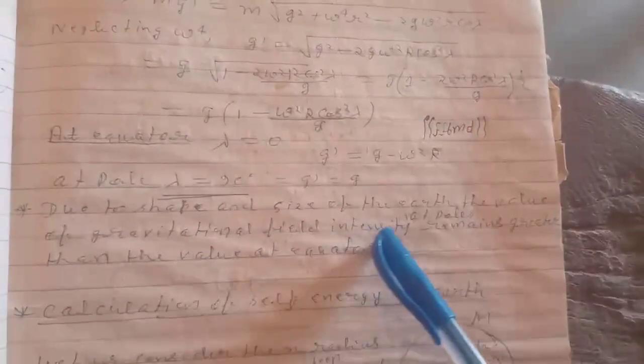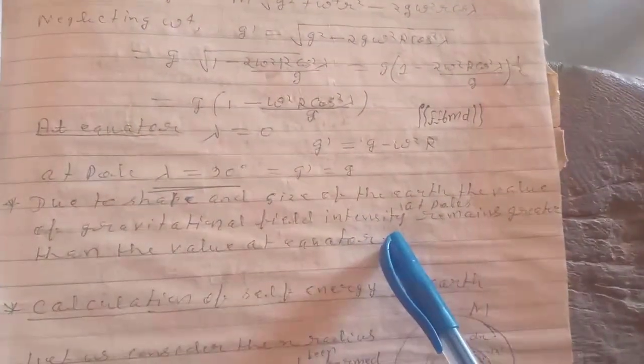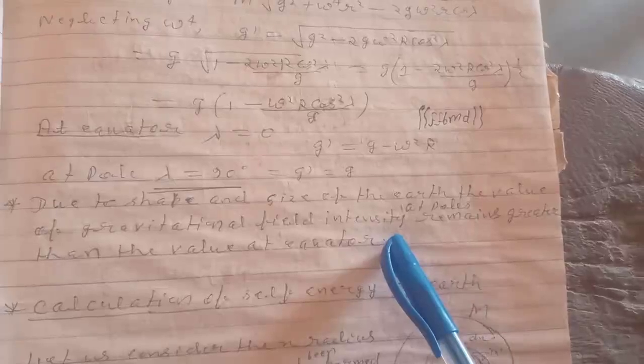Due to the shape and size of the earth, the value of gravitational field intensity at the poles remains greater than the value at the equator.